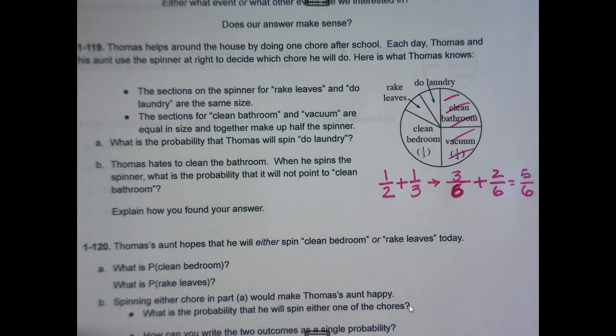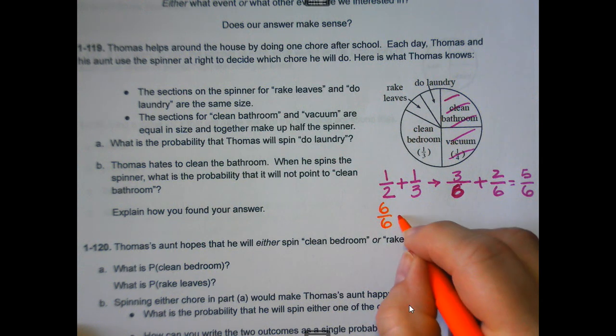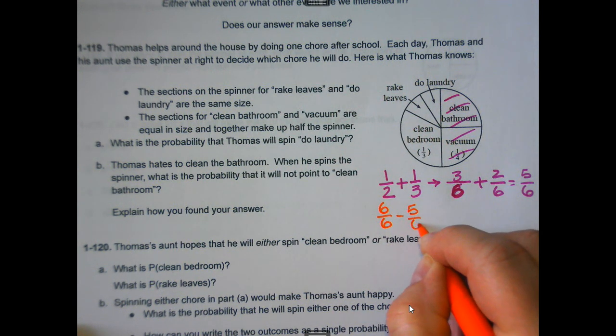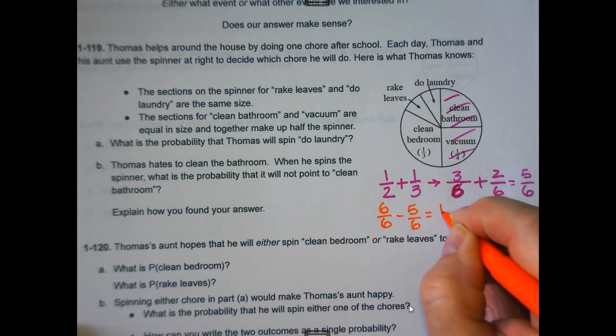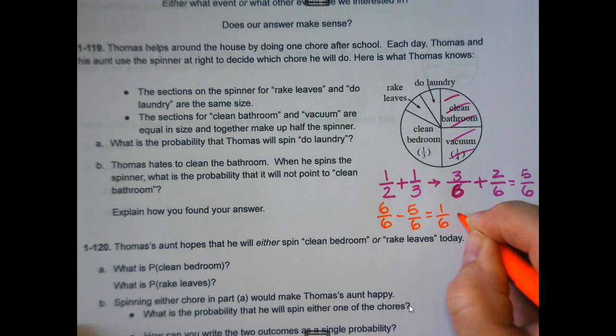Then my next step would be to remember that the whole circle is equal to 6/6. If I subtract what I know, I end up with 1/6. And that is going to be something that I need to divide into 2 portions.